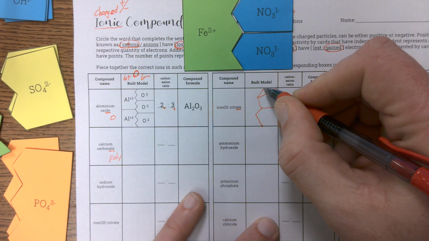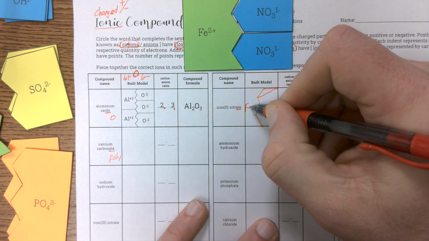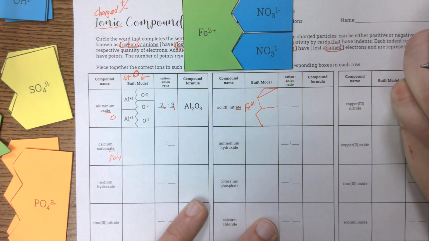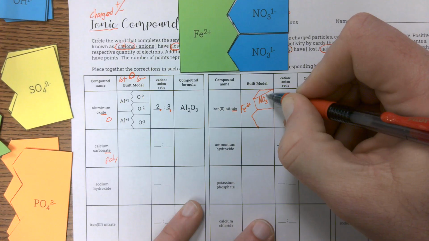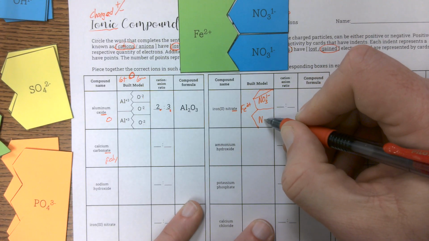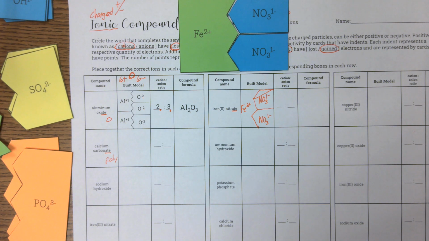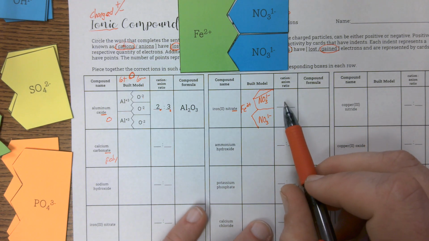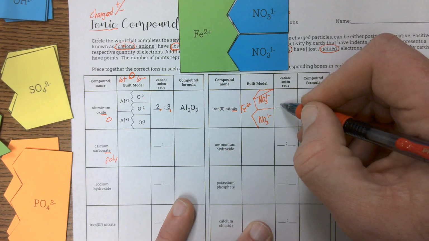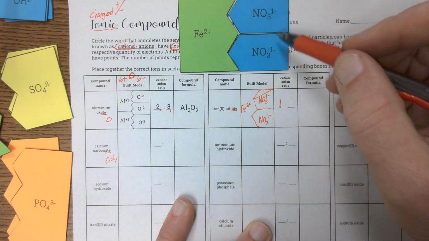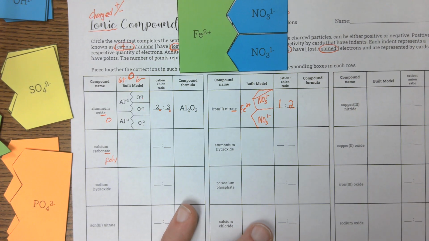Oop, let's go there, and then over here. Yeah. And so over here I've got the Fe2+. Here I'm going to have an NO3 1-, and another NO3 1-. So I'm going to have 2 of those. For my ratio, I count how many of each I have. For iron, I just have 1. For nitrate, I've got 2. So that's going to be my ratio.